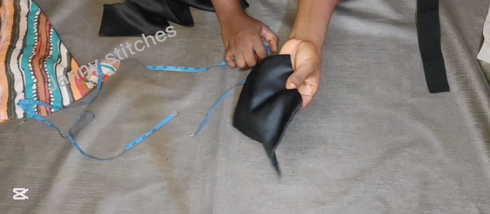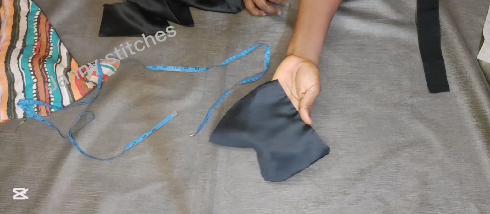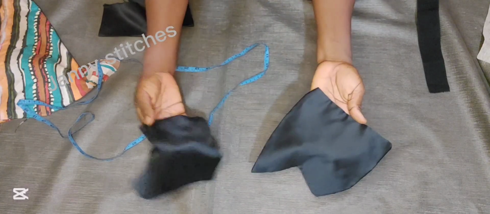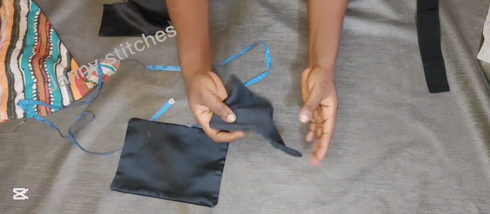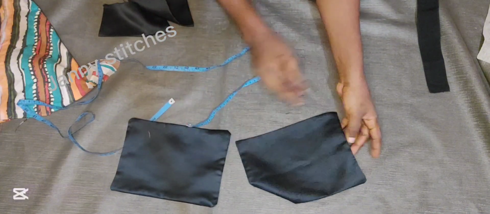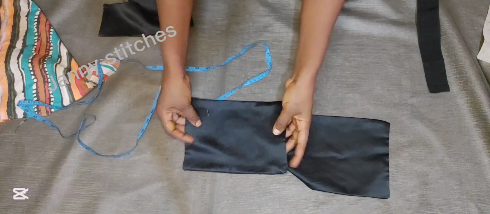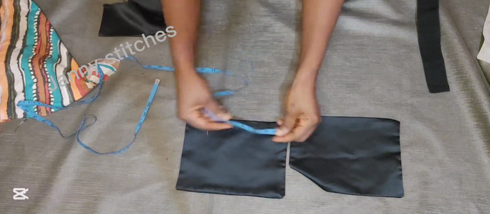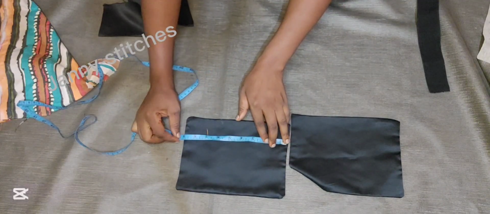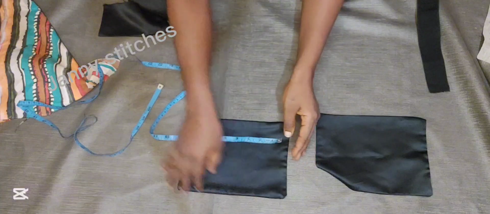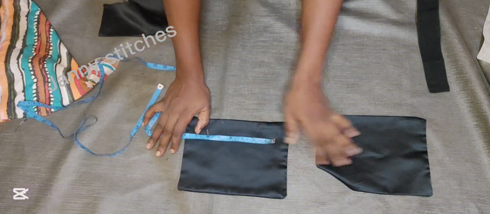These pieces, I cut four pieces. So 2 for this, 2 for this. So I use 1 to turn it to make it 1. You can just cut and fold the edges when joining on the material.